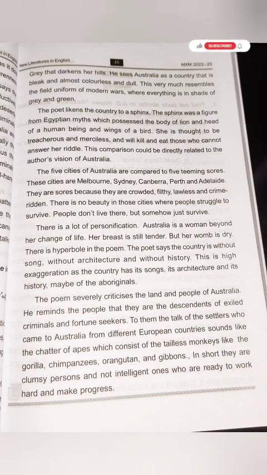The poem severely criticizes the land and people of Australia. He reminds the people that they are the descendants of exiled criminals and fortune seekers. To them, the talk of settlers who came to Australia from different European countries sounds like the chatter of apes, which consist of tailless monkeys like gorilla, chimpanzee, orangutan, and gibbon. In short, they are clumsy persons and not intelligent ones who are ready to work hard and make progress.